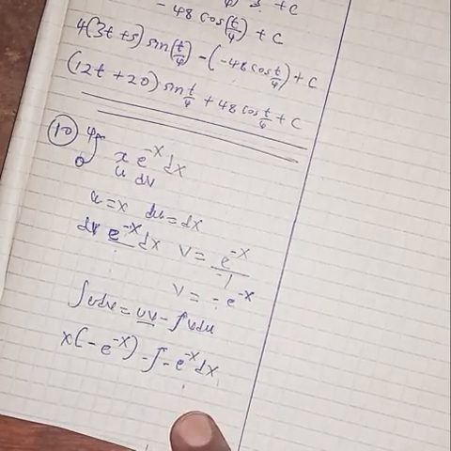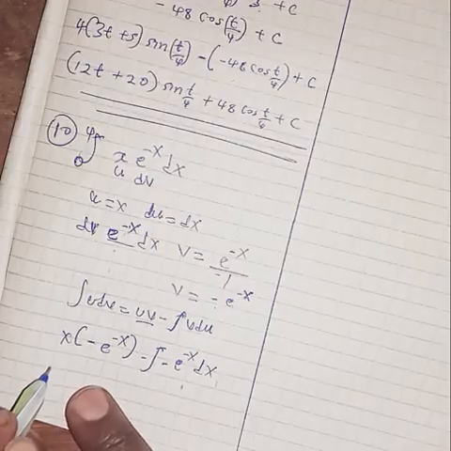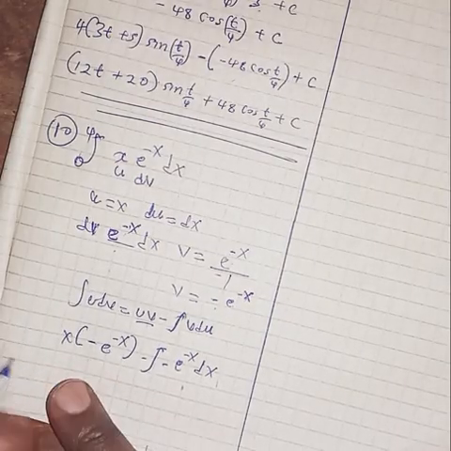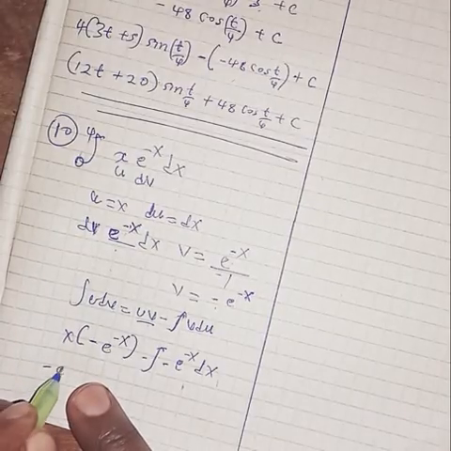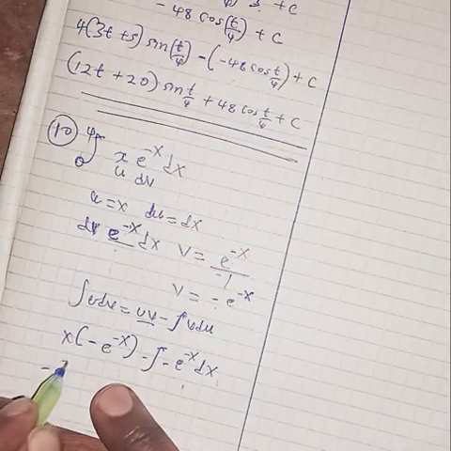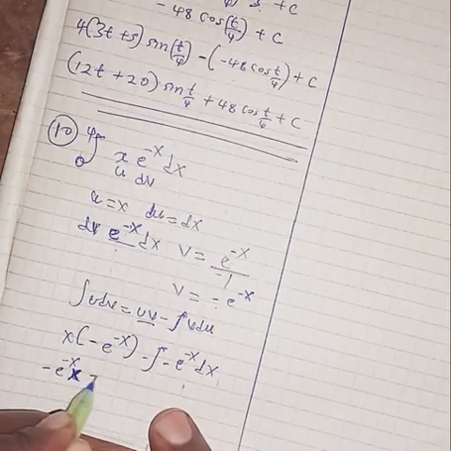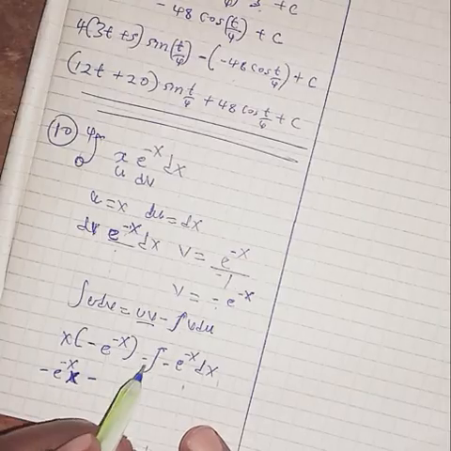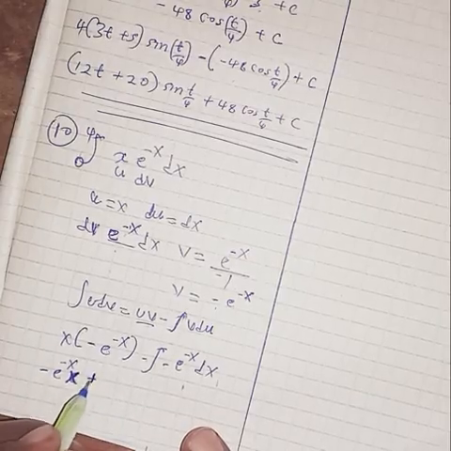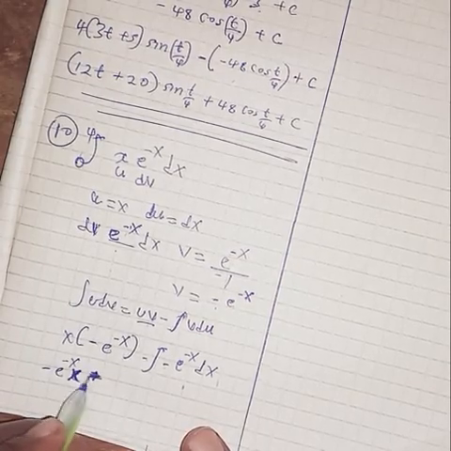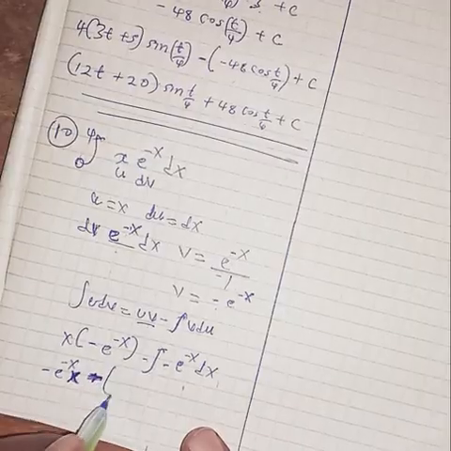So when you open the bracket, it will be negative x e raised to negative x, minus, and when you open it will be plus. Before anything, let us put minus into bracket.